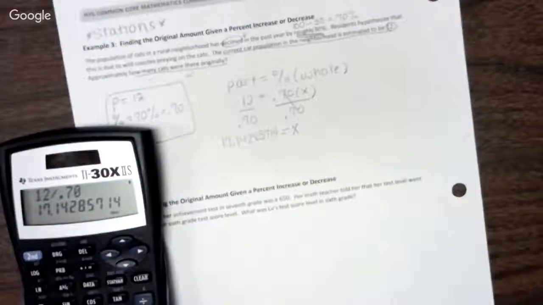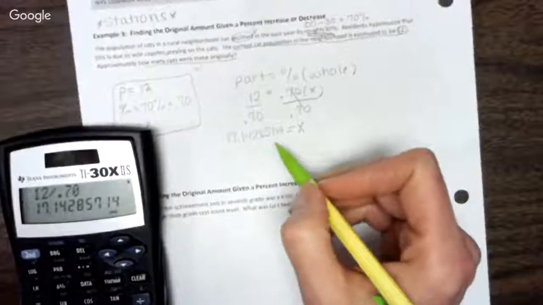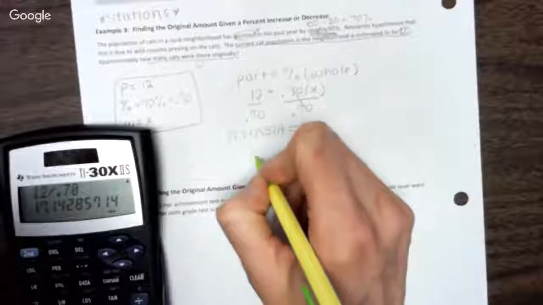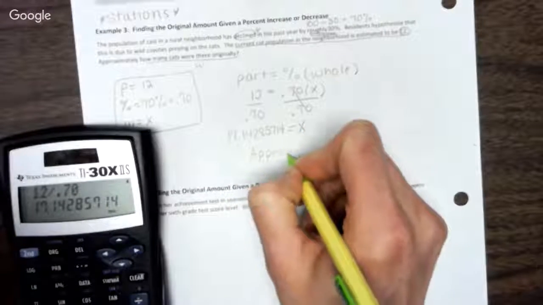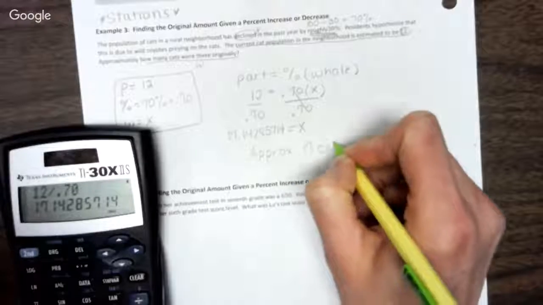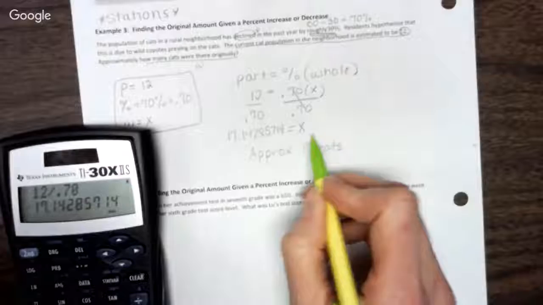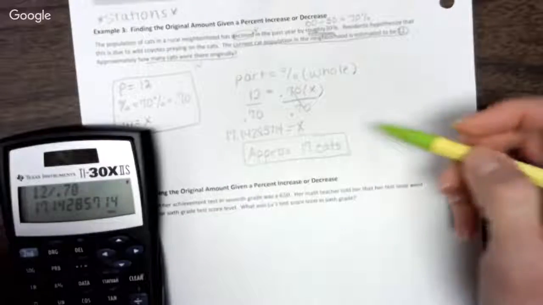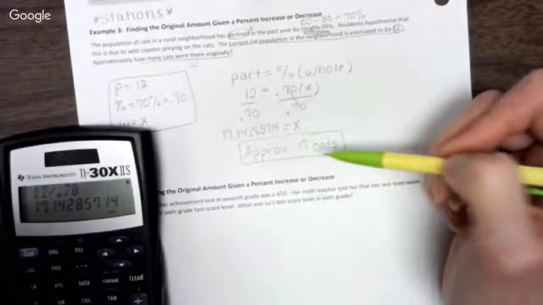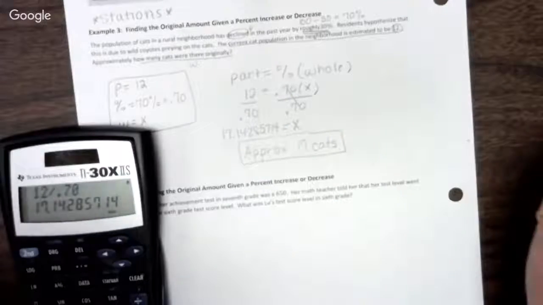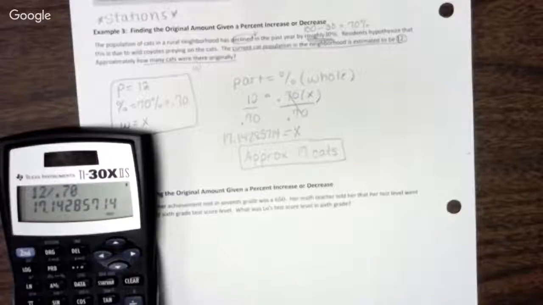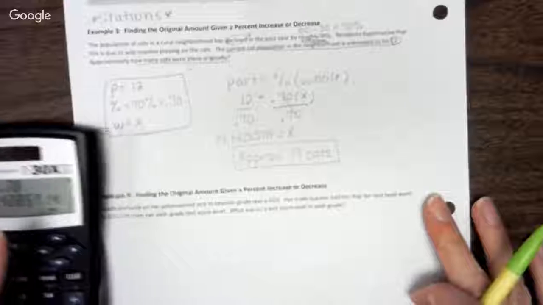Now, it says approximately how many cats. That's because you can't have part of a cat. So there were approximately 17 cats originally. Now, does that make sense that there were 17 cats originally, and 12 now if it has decreased? You always want to double check and make sure that your answer makes sense.